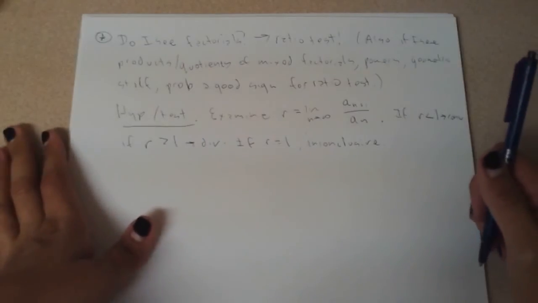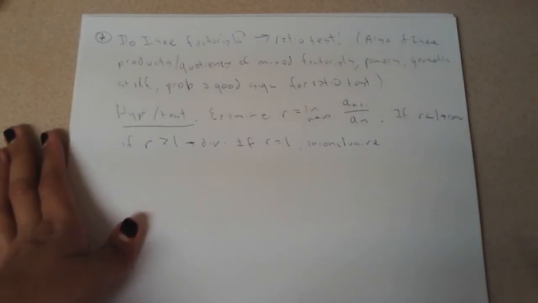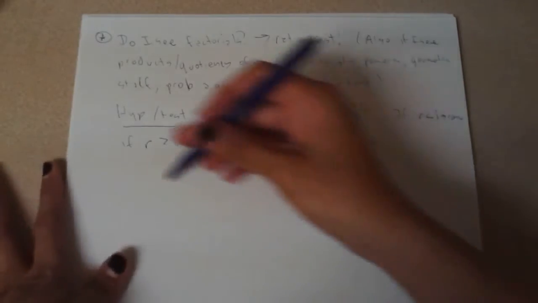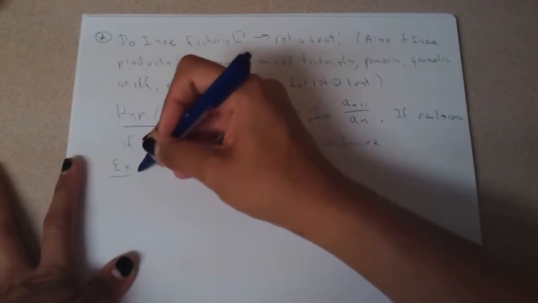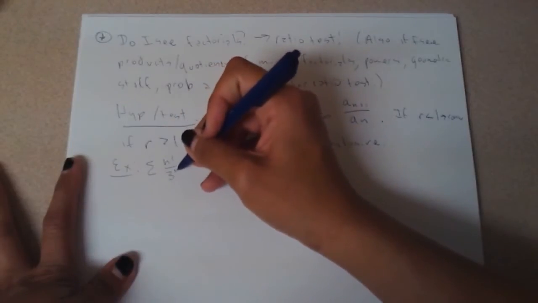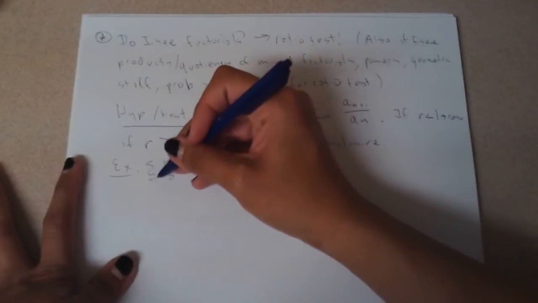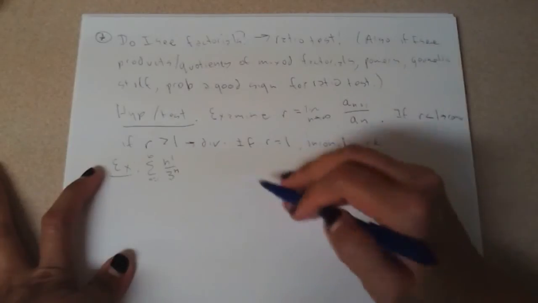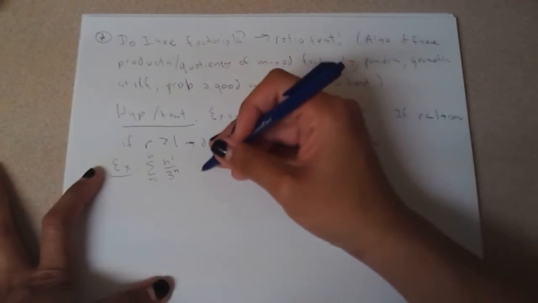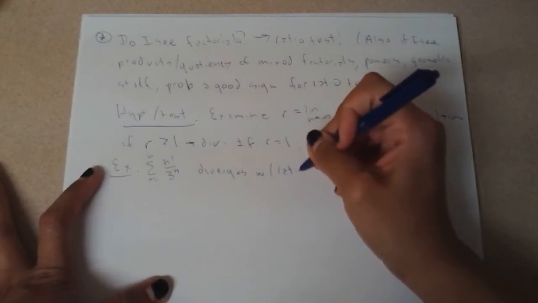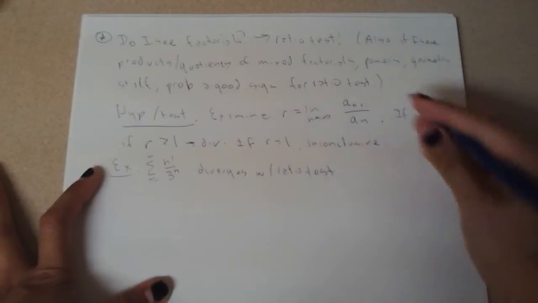Okay, if I wanted to try for a nice example of something that I could play with here, maybe I can try looking at something like n factorial over 3 to the n. If you want to play around with this, this is a good one to check on your own to make sure you've got a handle on the test. You can show that this diverges with my ratio test. Okay?